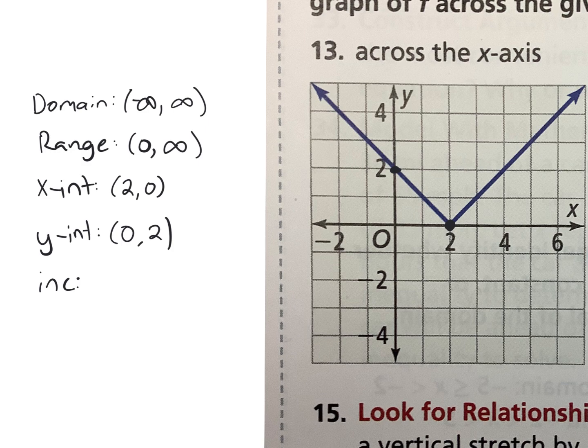2 more things we got to look at. Increasing and decreasing. Do you agree you kind of look at these at the same time? Yes. Okay. Where do I start? Left or right? Left. So I'm here. What am I doing first? Decreasing. We start decreasing at -infinity, and we decrease all the way to 2. Why is it not 0? Because it's the x. We want the x value. So we decrease from -infinity to 2. Where I stop decreasing, I start increasing, and I increase from 2 all the way to infinity.